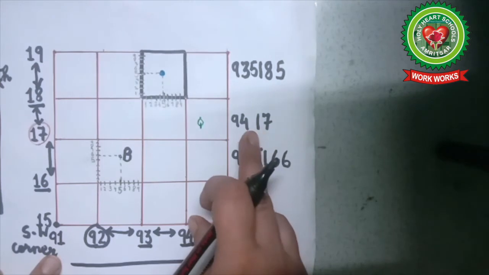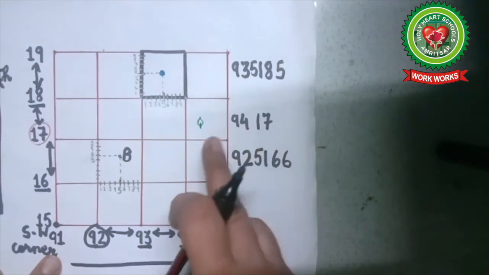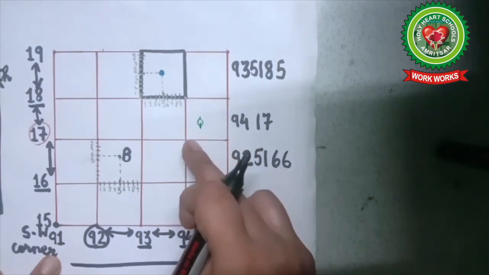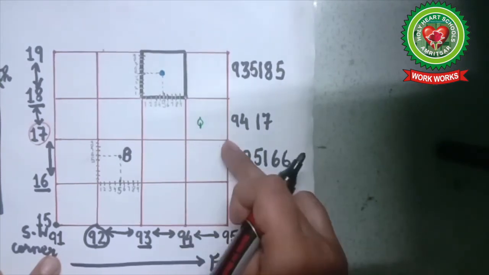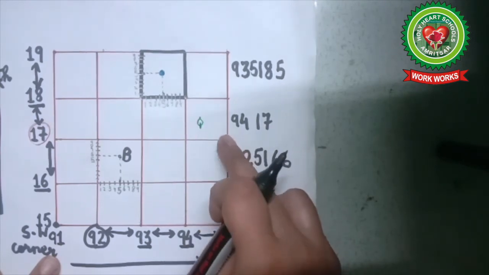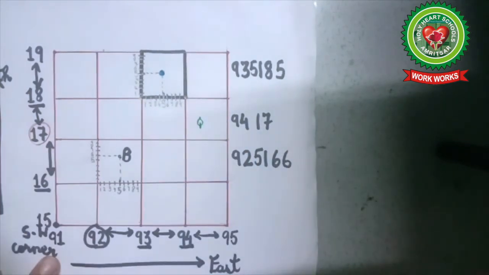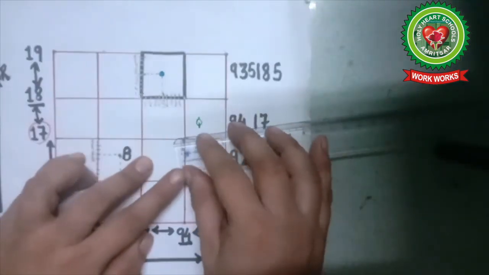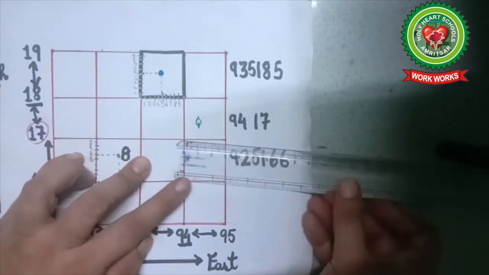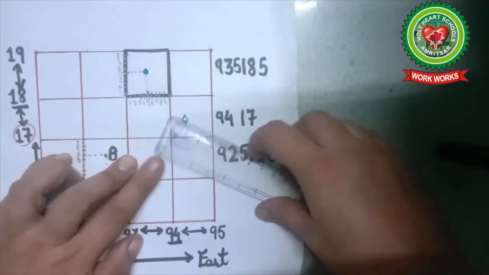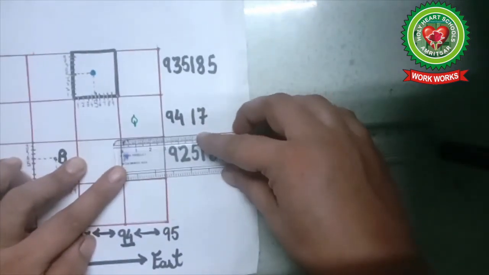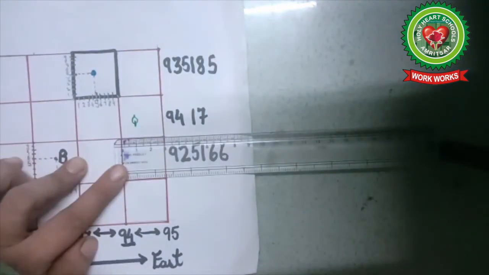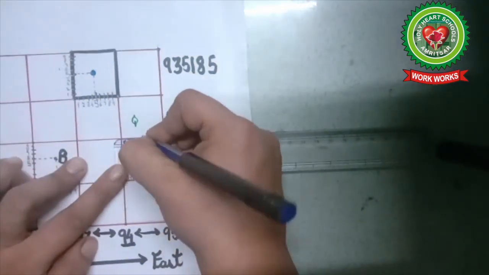To find out the 6-figure grid reference, we'll first divide the grid along the eastings 94 and 95 into 10 equal parts. So let us take a scale for this purpose again. We'll keep a scale. We'll mark the center point first, and we can see this is the center point.